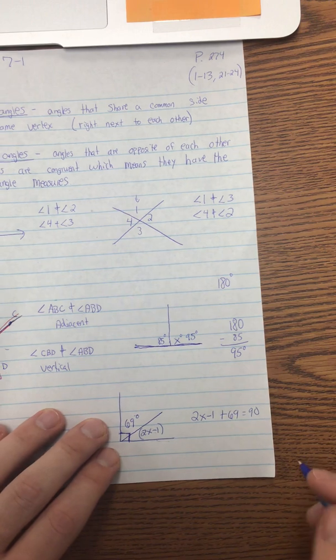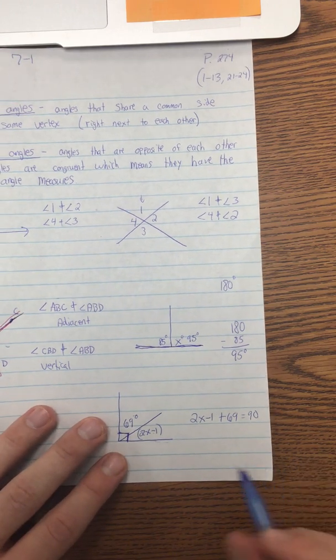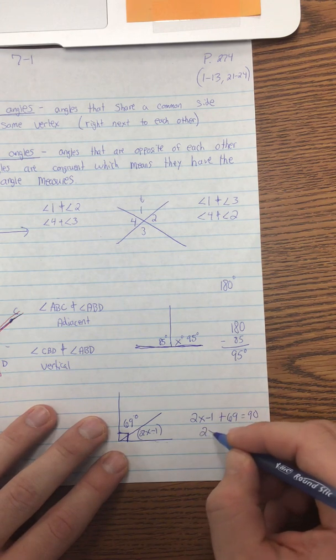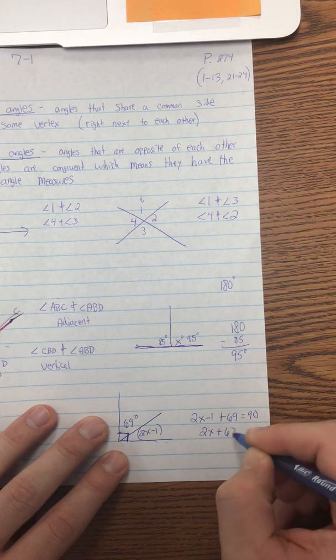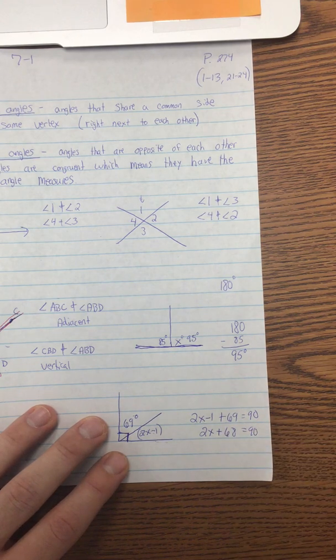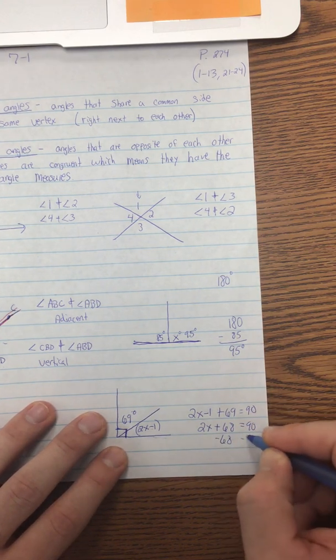Now this is really kind of like a two-step equation, okay? I got to kind of clean this up a little bit first. I have -1 plus 69, which is 68. So you're taking 69 minus 1. So I had to clean that up a little bit. Now it's a two-step equation. So I'm going to subtract 68.